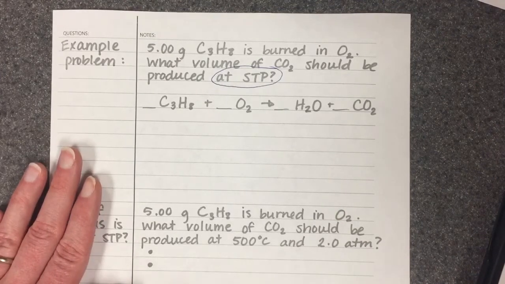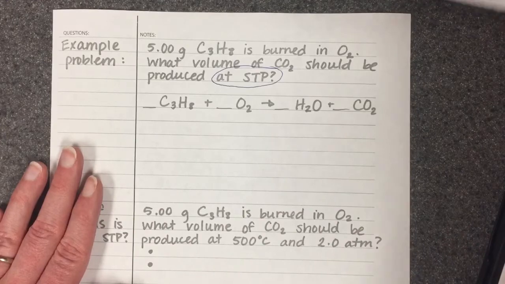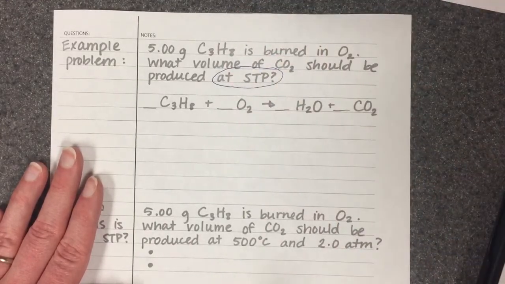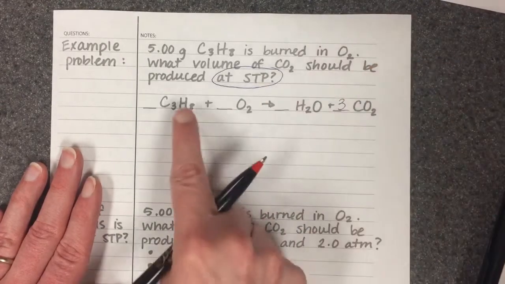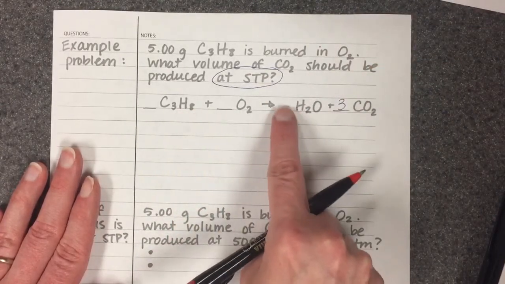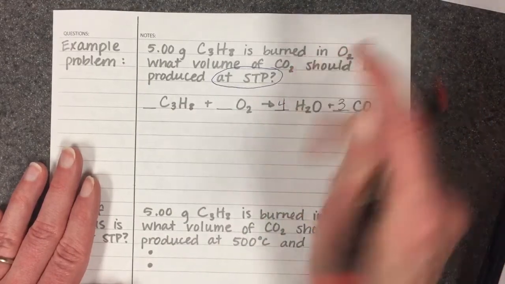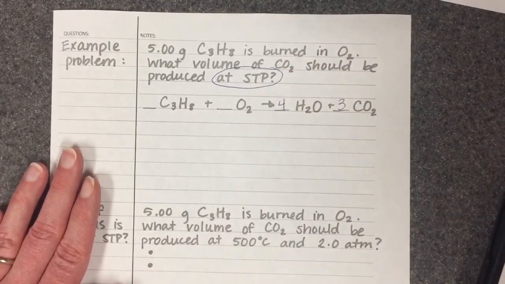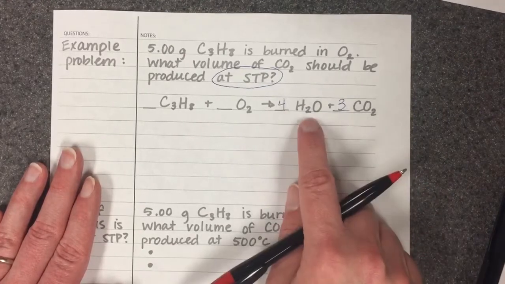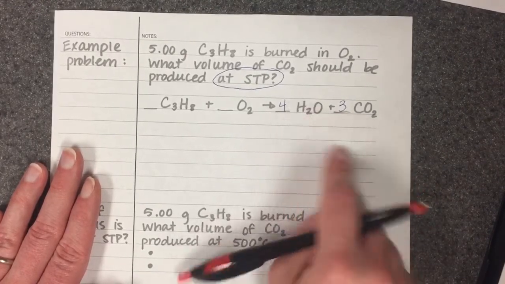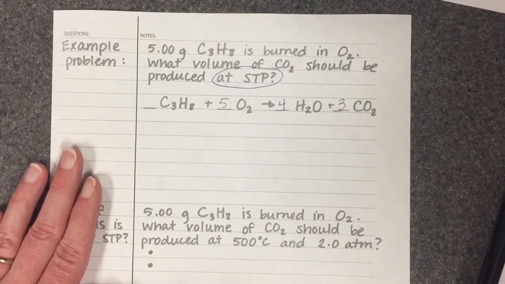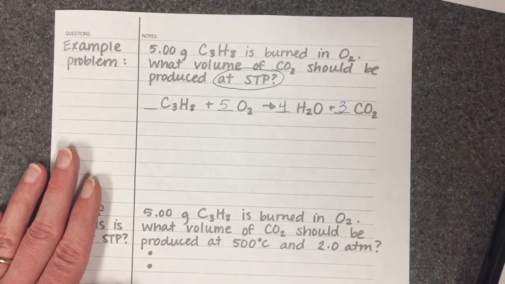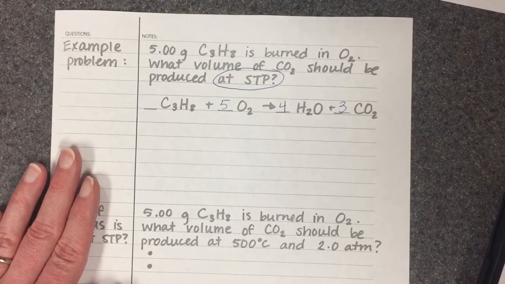Now it's still stoichiometry, and stoichiometry always starts with a balanced chemical equation. If I look at this equation, I have 3 carbons, so I need 3 carbons on the product side. I have 8 hydrogens, so I need to make 8 hydrogens on the product side, which means 4 times 2 is 8. So I have to put a 4 there. And then if I add up all of my oxygens, I have 4 here, plus 3 times 2, 6 more here. So that's 10 total on this side of the equation. I need 5 oxygens on the reactant side to balance that out. So our equation should be balanced, okay? Again, stoichiometry always starts with that balanced chemical equation.